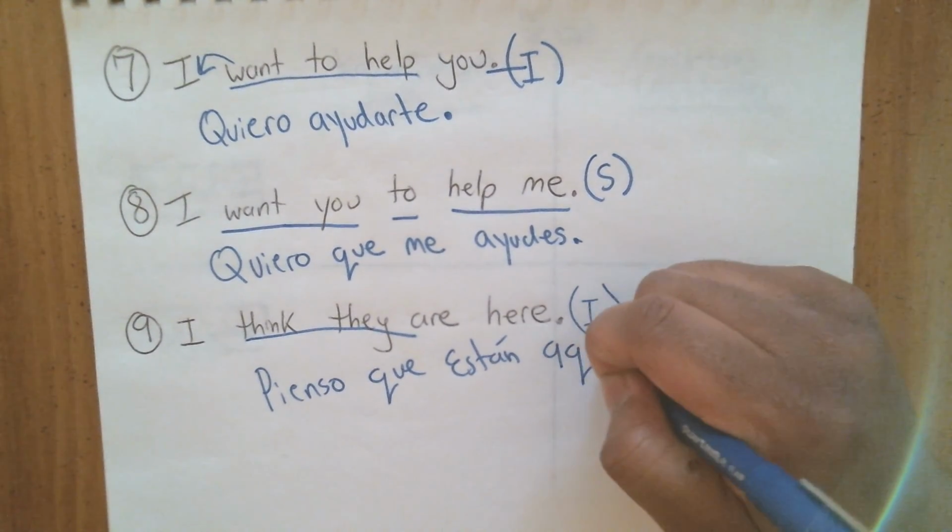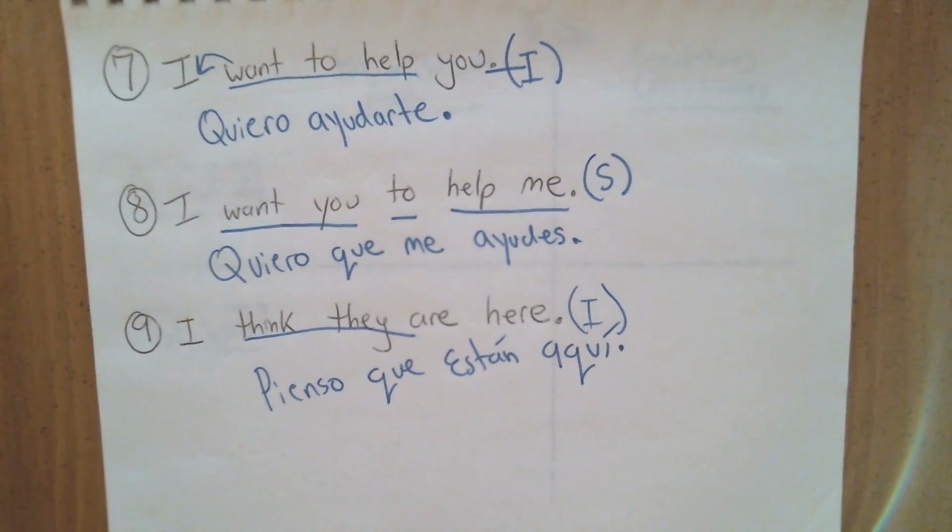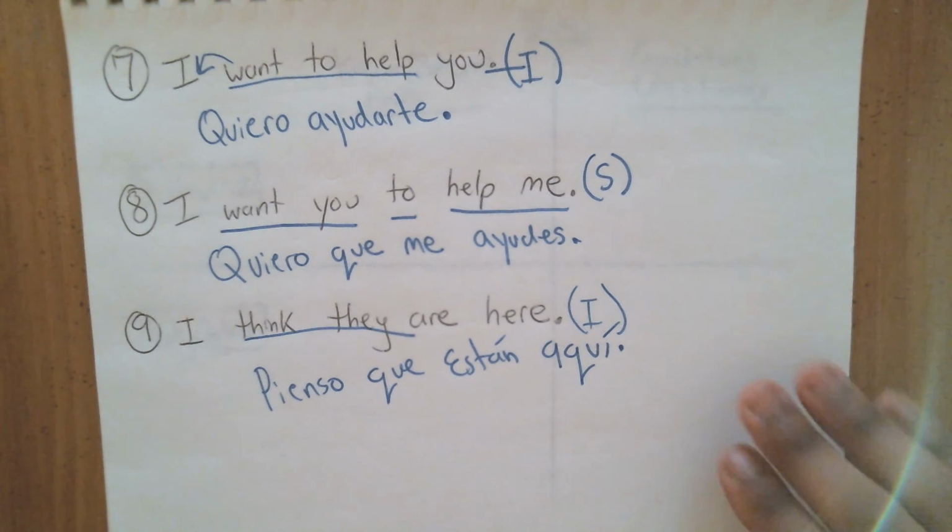Okay? Pienso que están aquí. You think they're here. You take it as fact. So that's just a few exercises. There are far more that you can do, but I really recommend that you spend a couple of weeks practicing this, and you should be able to tell the difference between when you use the indicative and the subjunctive. Go back and study each of those situations I posed to you, and this will all become clear.